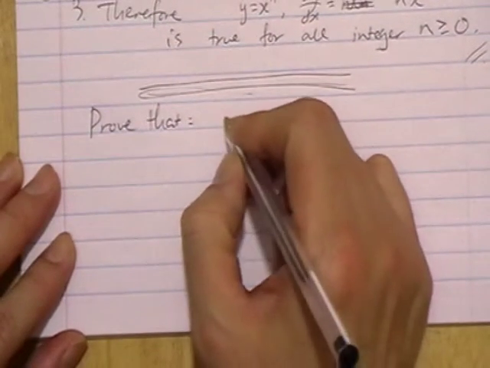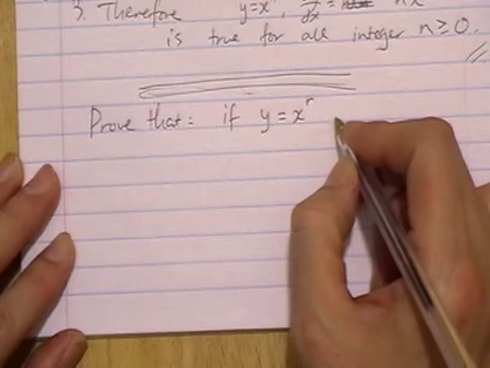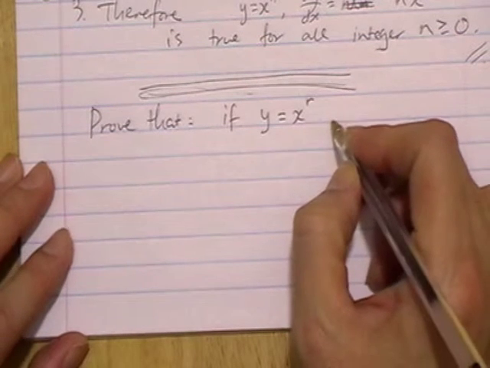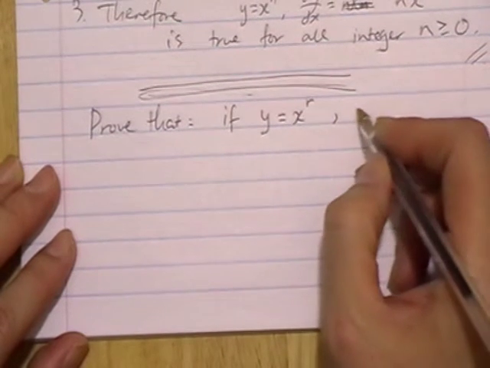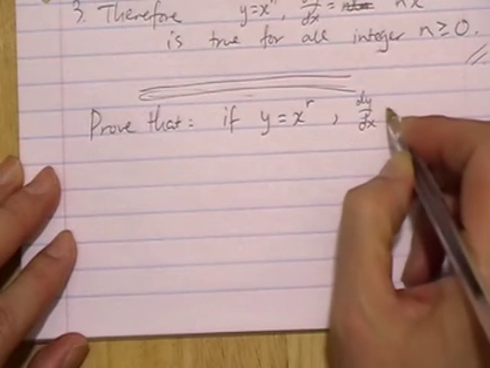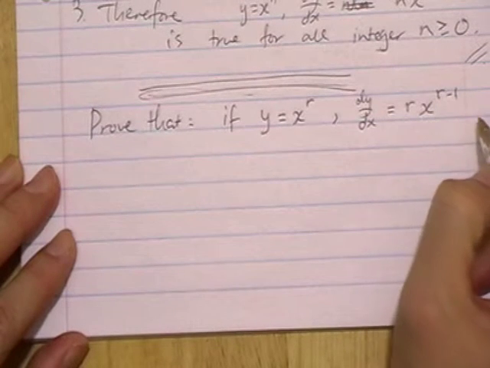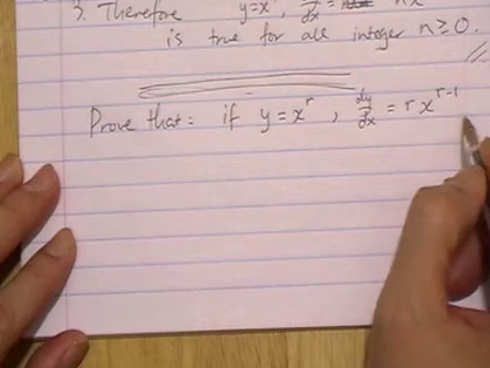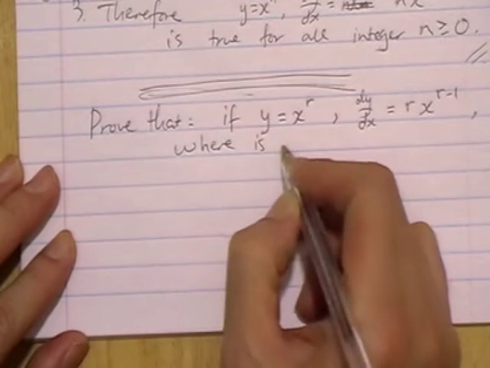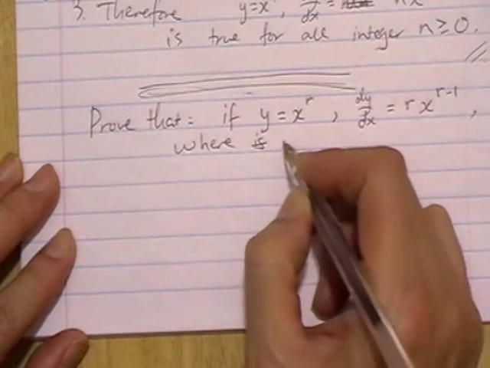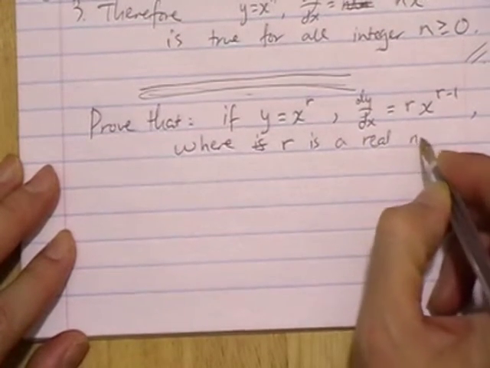Prove that if y is equal to x to the power r, then dy dx is equal to r times x to the power of r minus 1, where r is a real number.